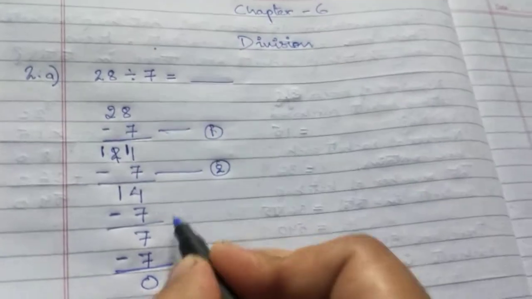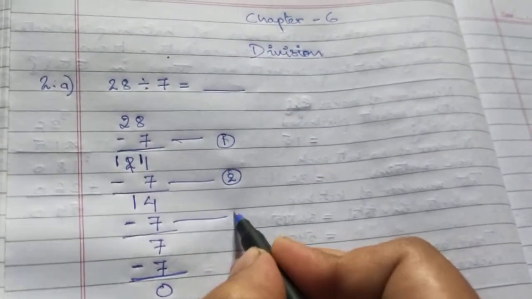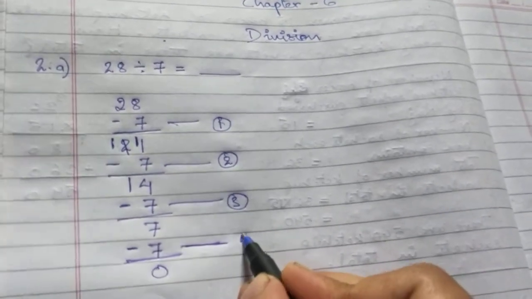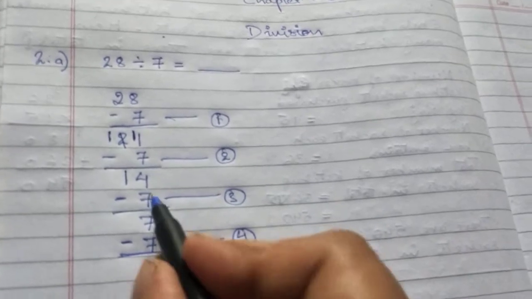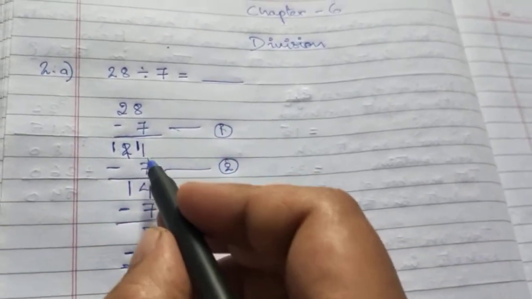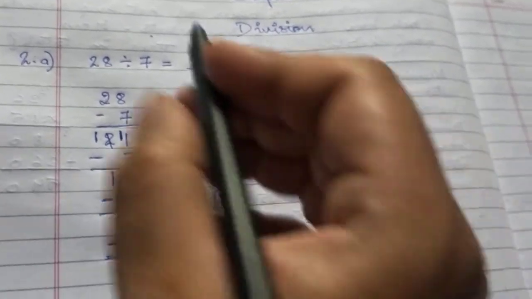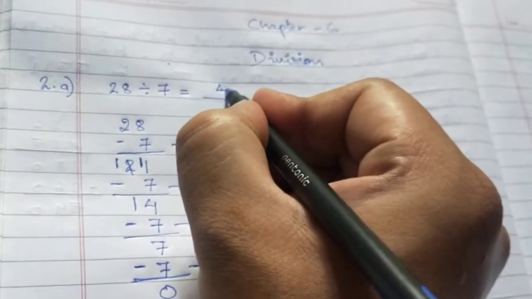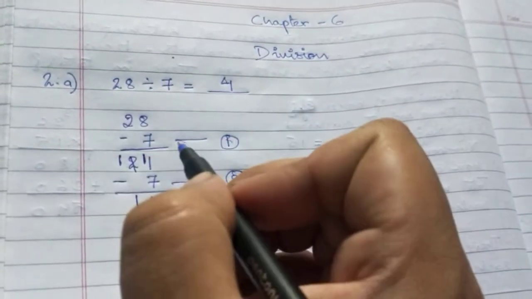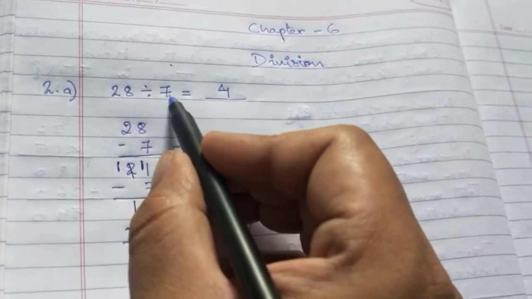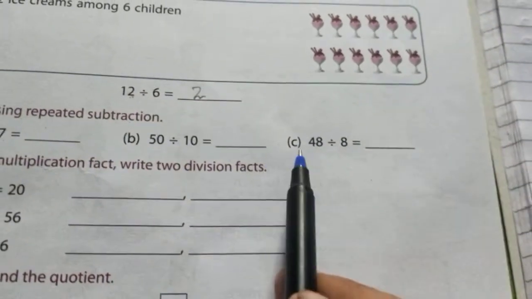2, 3, 4. Isn't it? It is 4 times that you subtract 28 by 7, okay, in order to get 0. So 7 fours is equal to 28. Okay, or 28 can be divided by 7 by 4. Okay, so similarly you will do question number B and C.